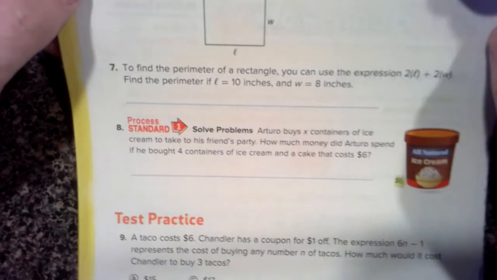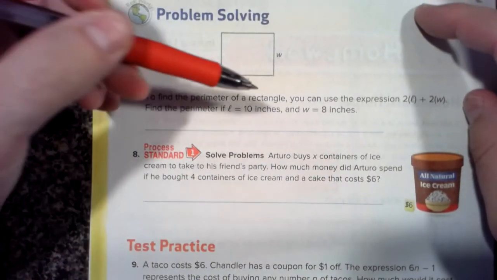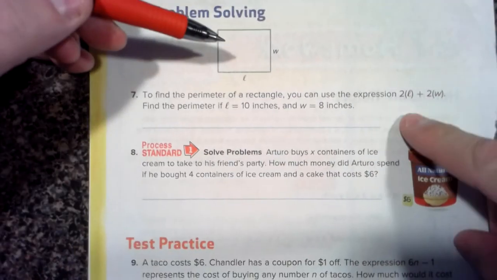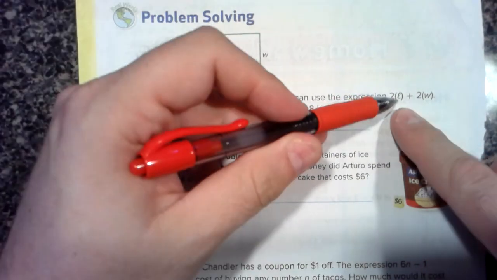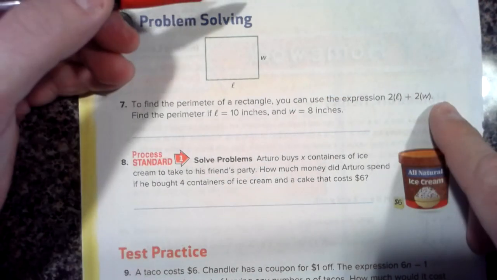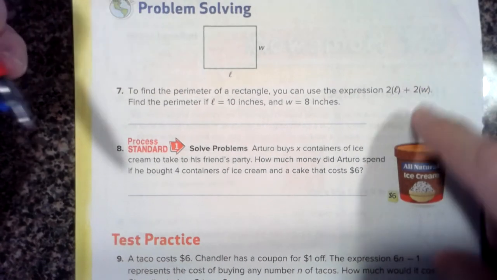All right. On the back side here, you don't have very many problems. It looks like 3 to do. It talks about the perimeter, doesn't talk about the area, but they give you the expression right here. So you're going to be plugging in these numbers in this equation right here. Remember, this means multiply, okay? So I think the rest of it you should be able to do on your own.